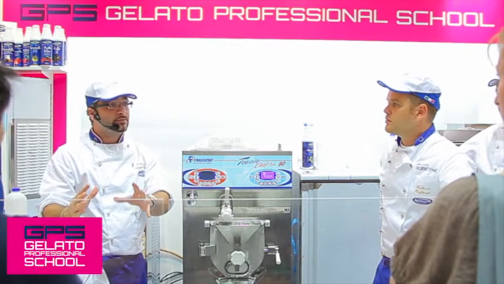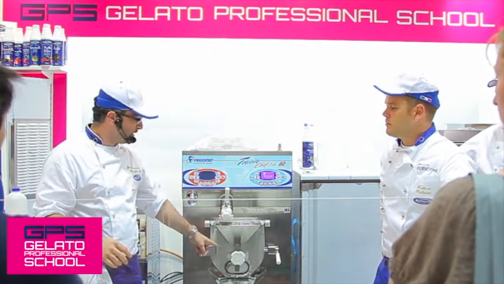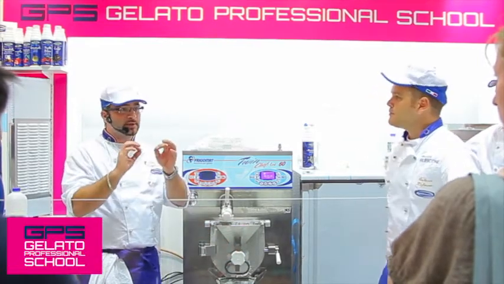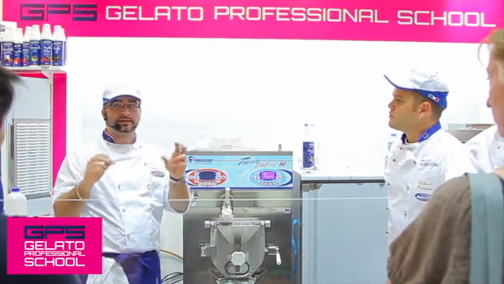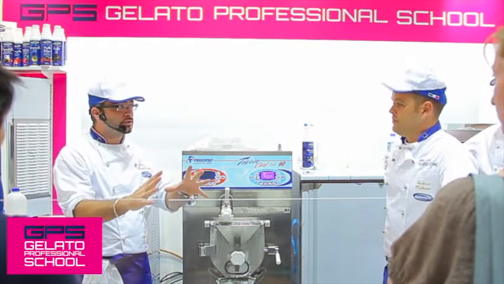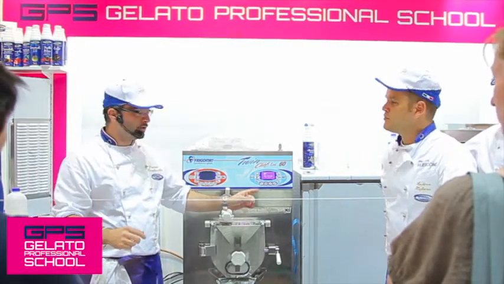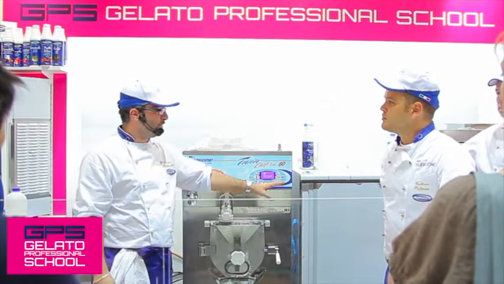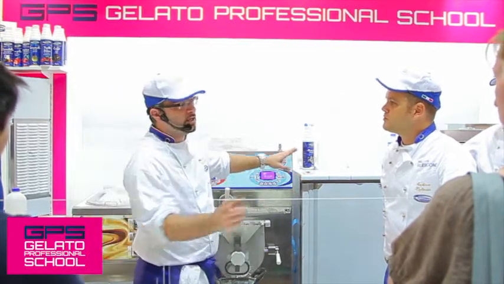This crust will protect all the heart of the ice cream from melting, because when the product is coming out, it's still semi-solid, so there are still some molecules of water that are still liquid. We need to block the process straight there in order to have the perfect creaminess. So we keep it here for 5 to 10 minutes, and then straight to the display.